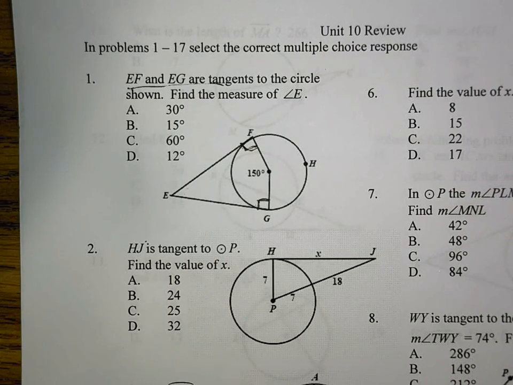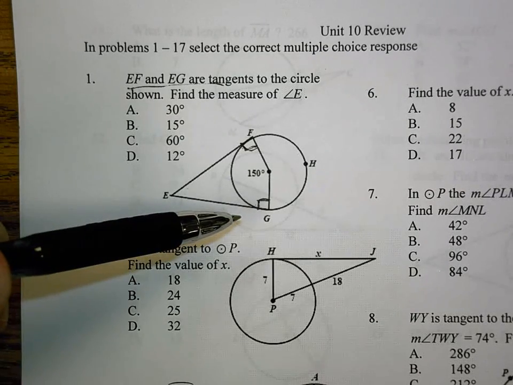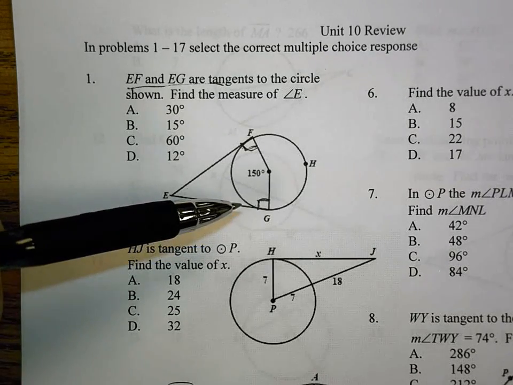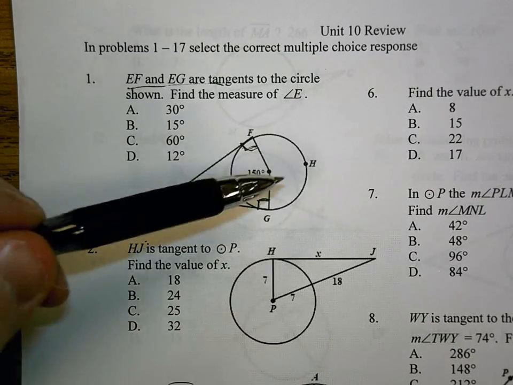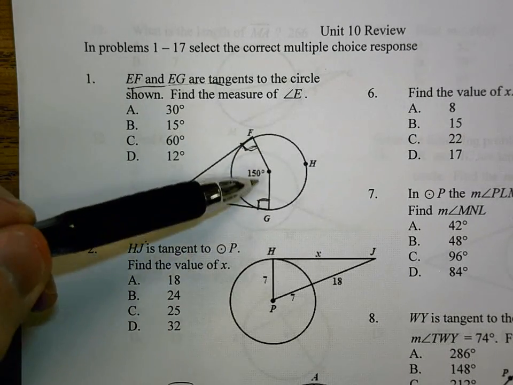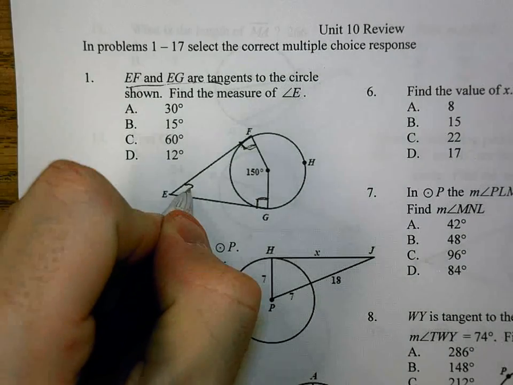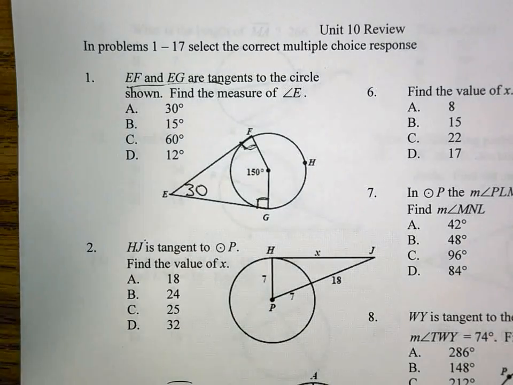So if we look first at number 1, EF and EG are tangents in the circle. So the fact they're tangents, we can make right angles there because tangents are perpendicular to the radius. And that lets us now look at kind of a quadrilateral as we look for angle E. 90, 150, and 90, add it to 330. I subtract that from 360, and I get 30 degrees.